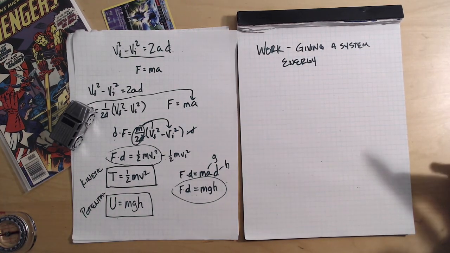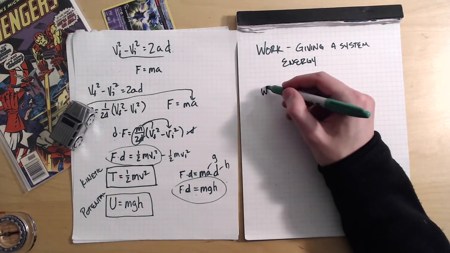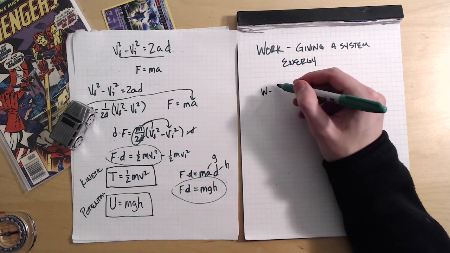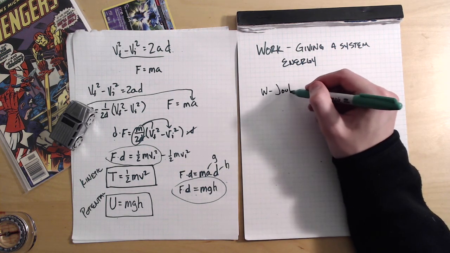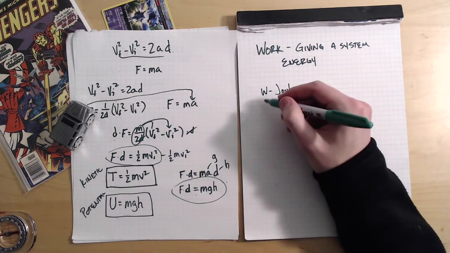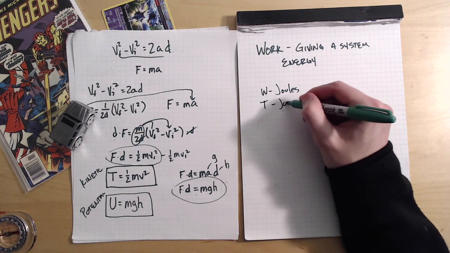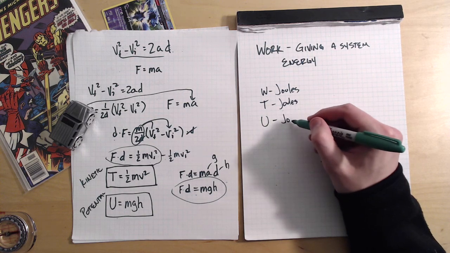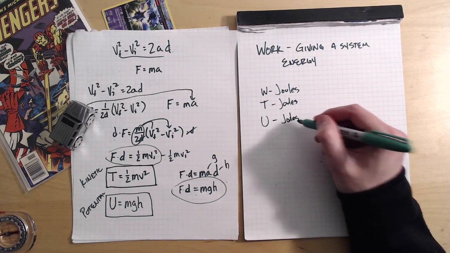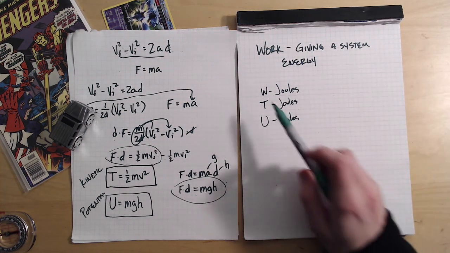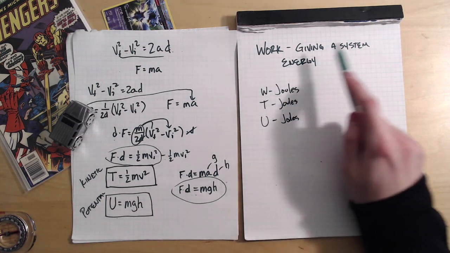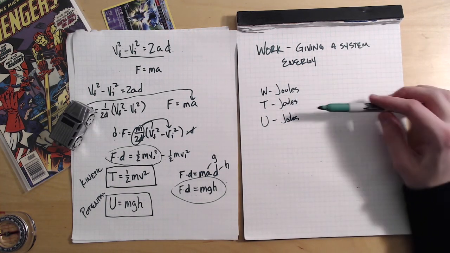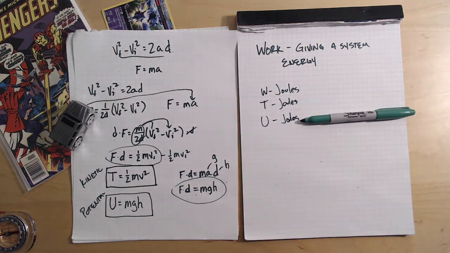If we briefly look at the units here, work is measured in a unit called joules. Kinetic energy is measured in a unit called joules, and potential energy is measured in a unit called joules. The units have to be the same because when I do work on something, I'm giving a system some sort of energy, whether that's kinetic or potential.